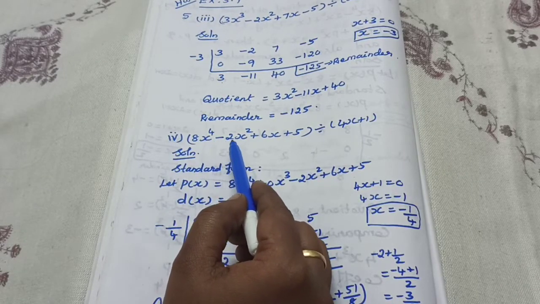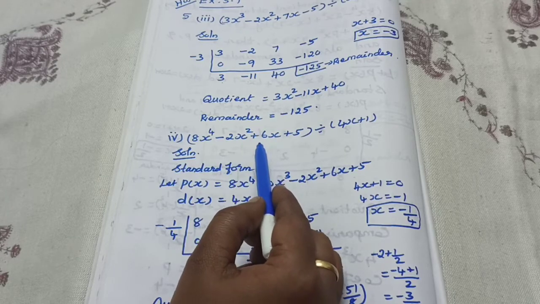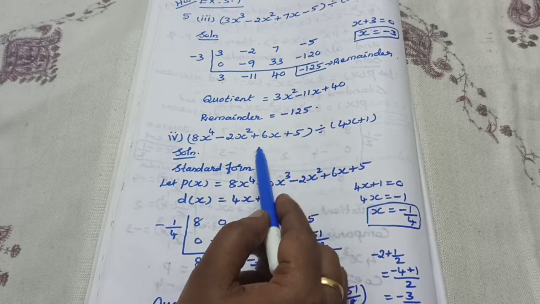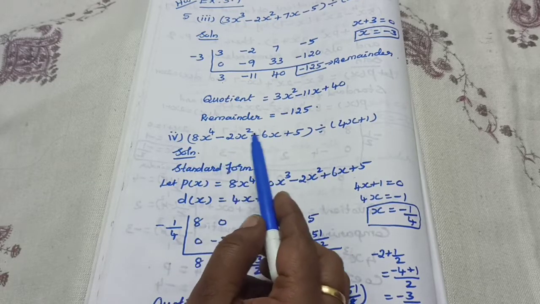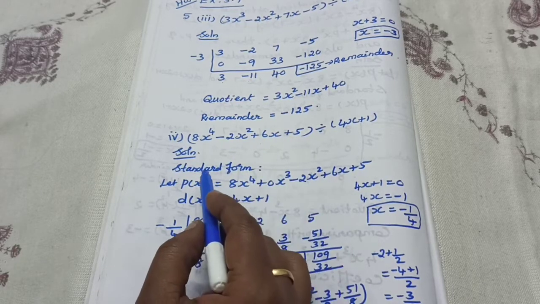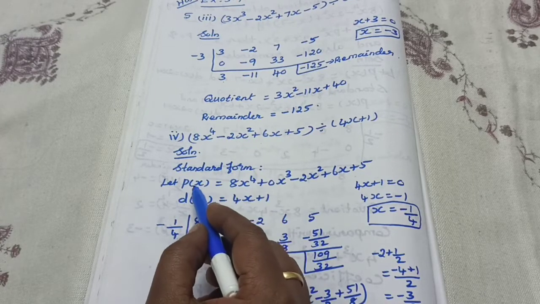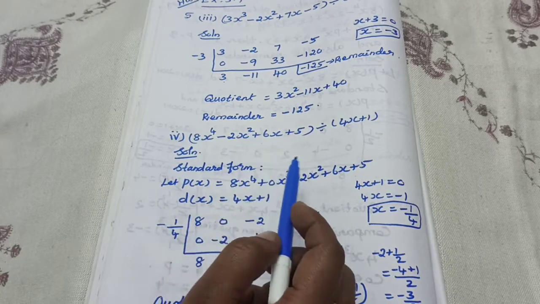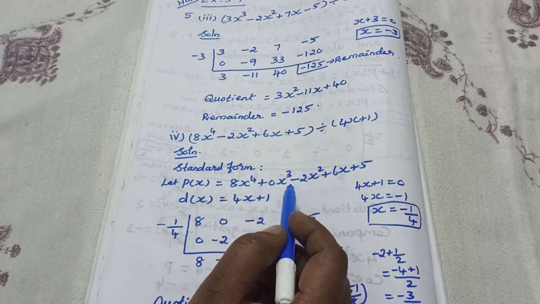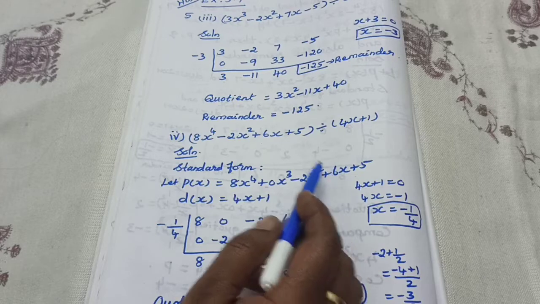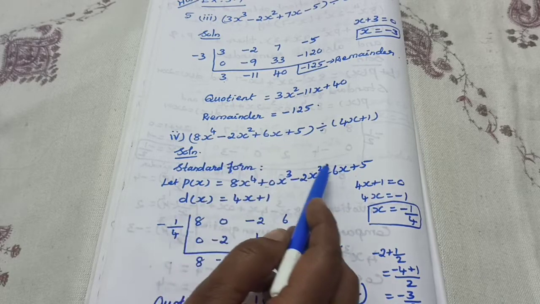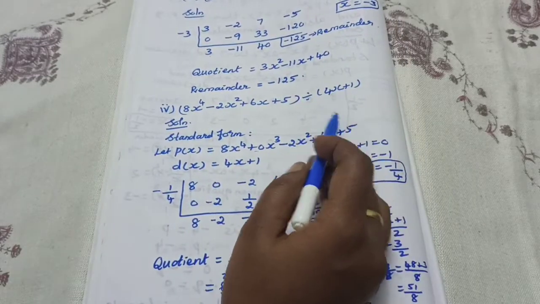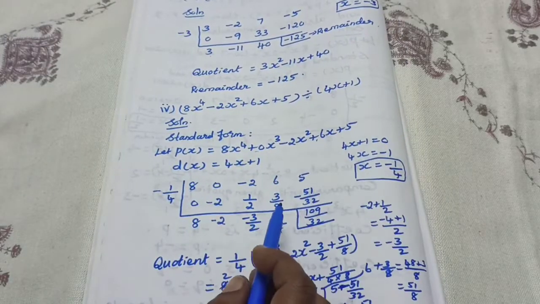8x power 4 minus 2x square plus 6x plus 5. Okay, this is not given in the standard form. First we have to write in the standard form. p of x is equal to 8x power 4. Here the x cube term is missing, isn't it? In that place write 0 x cube, plus 0 x cube. Then minus 2x square plus 6x plus 5. Then d of x is equal to 4x plus 1.